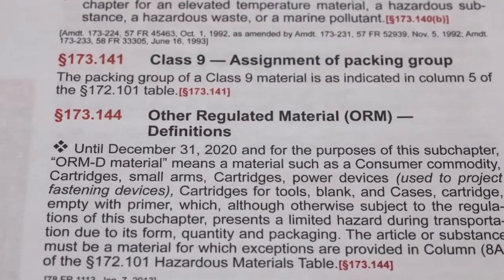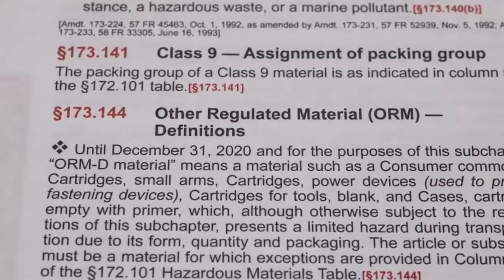Now, there is an additional class hazard that is not numbered called Other Regulated Material, ORM-D. This material will be phased out by the year 2020, but it's one to be familiar with because many retail companies still ship under ORM-D classification. The ORM-D classification exception is found in 173.144 of the Hazardous Materials Regulations. So therefore, you'll want to cover it, but understand that most other regulated material classification criteria is going to be assigned to limited quantities after the year 2020.